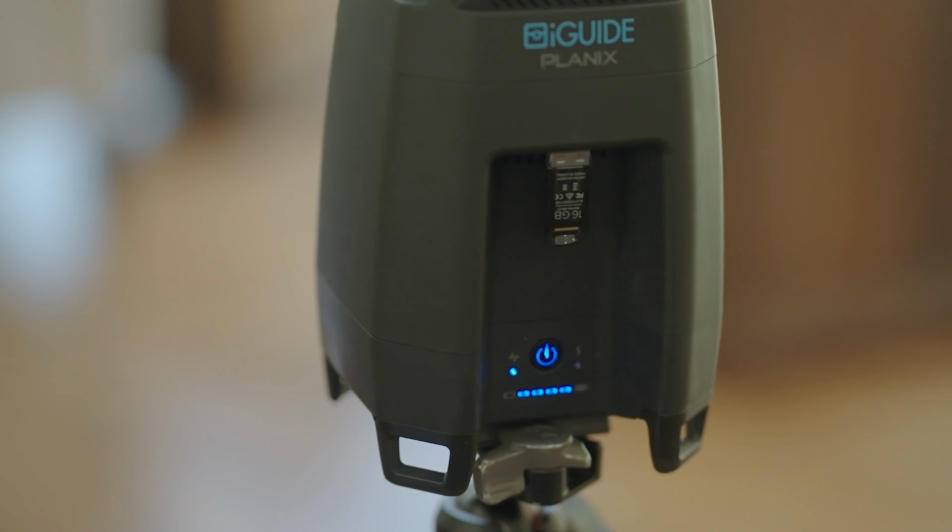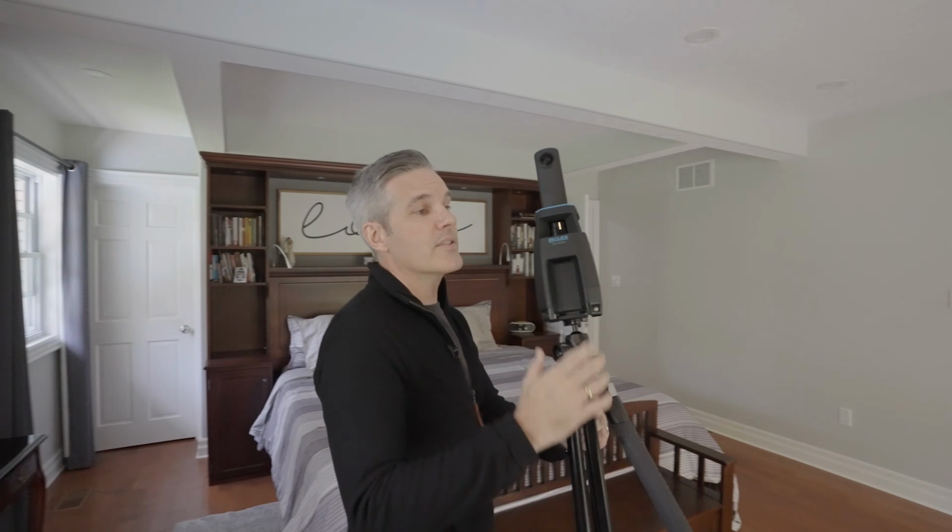You've captured an iGUIDE, so now what? In this video, we are covering Stitch. We are back from our iGUIDE shoot at that Airbnb, so now we are going to stitch that data together so the drafters can get started creating the most accurate floor plans and measurements.